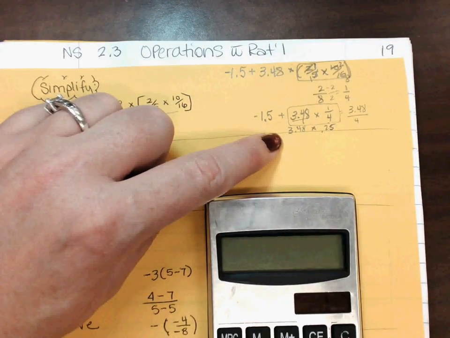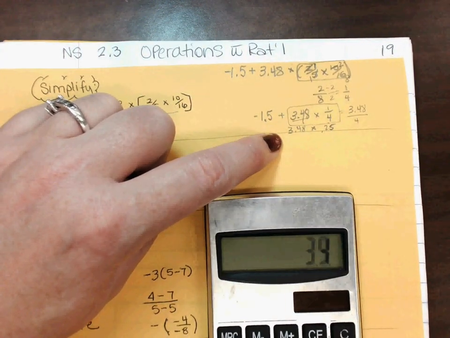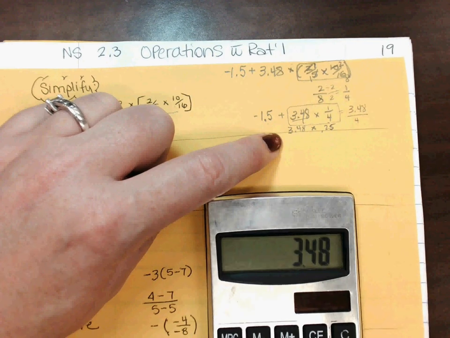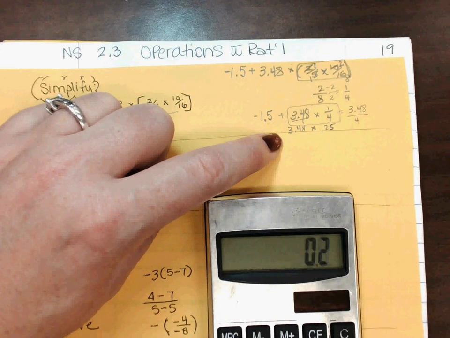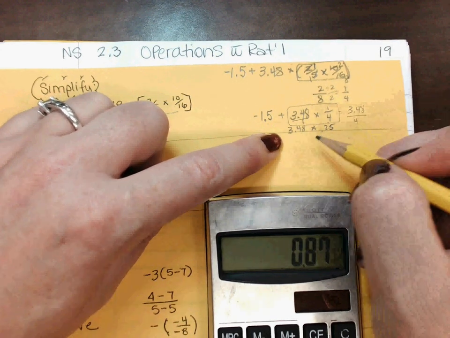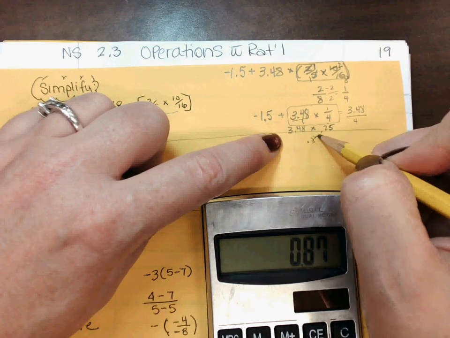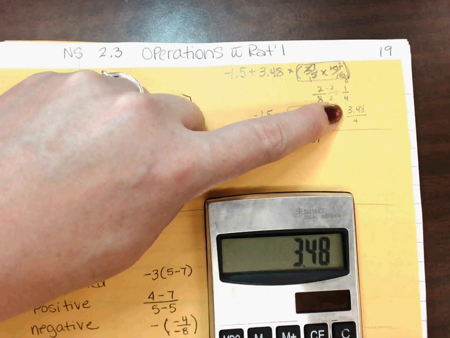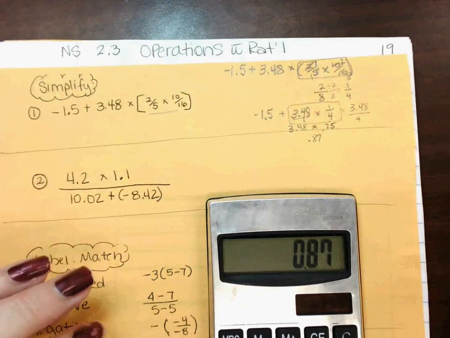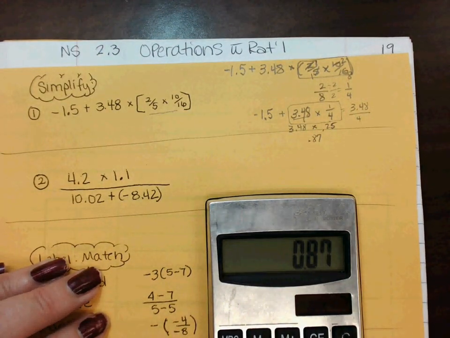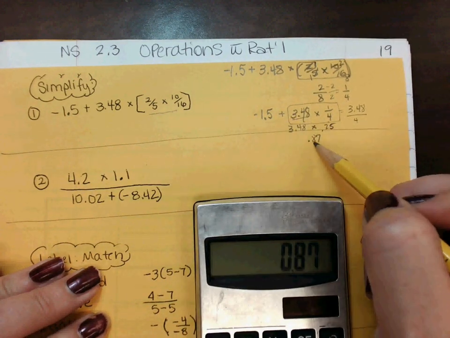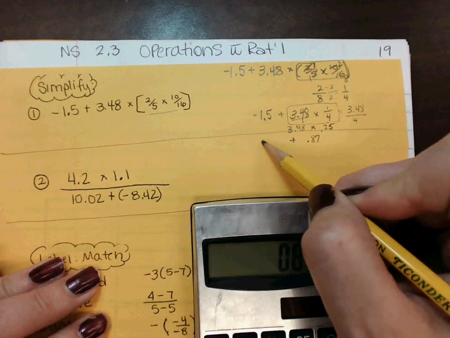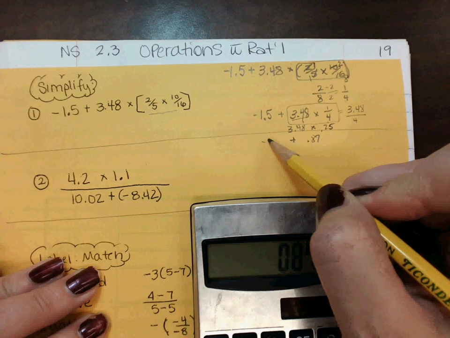Either way, I'm going to get the same answer. So, I could say 3.48 times 0.25, and here I would get 0.87. Or I could come over here and say 3.48 divided by 4 is 0.87. So it works either way. So this is now 0.87. I'll write the rest of my problem.